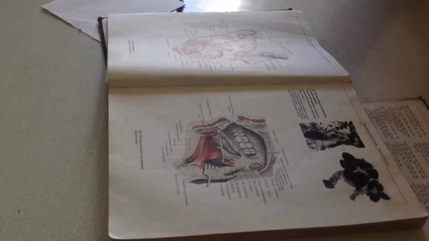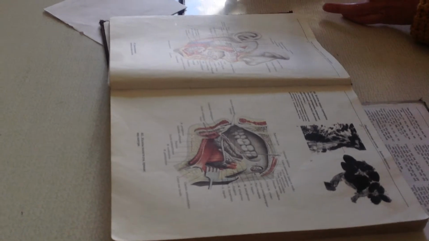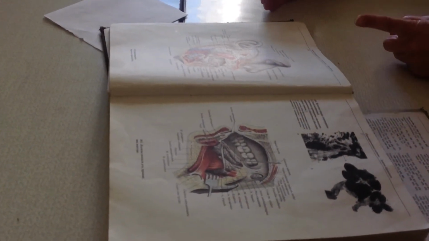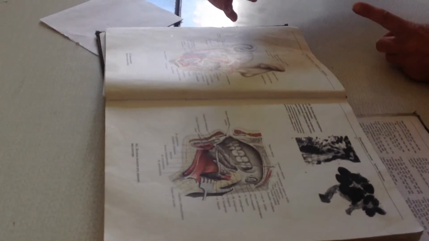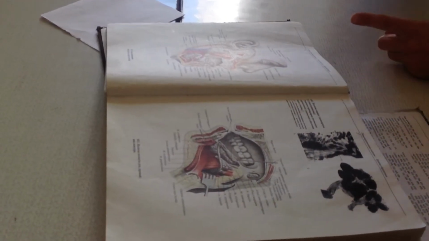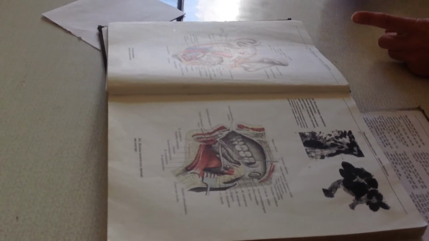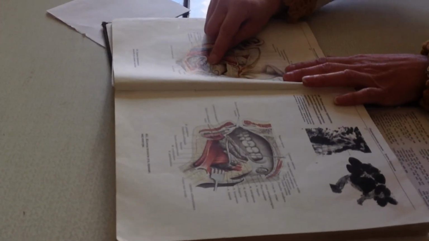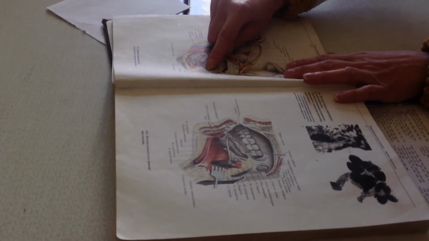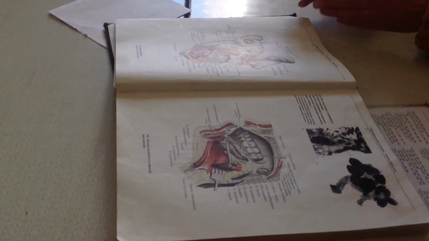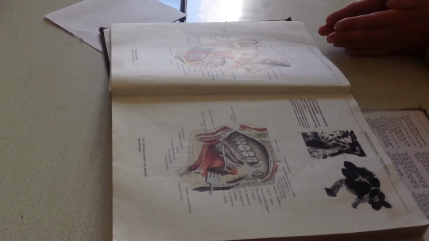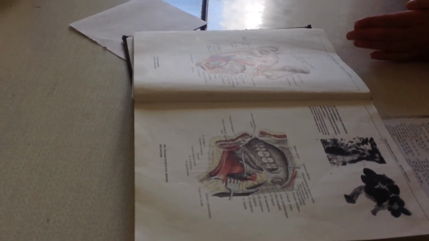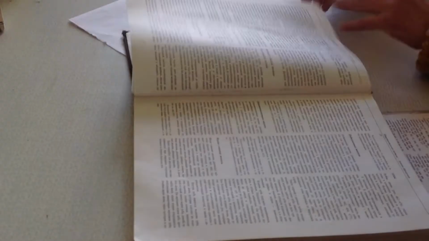Understood? The sublingual salivary gland has ducts. 1 main duct and many, about 10 or 12 accessory ducts, small ducts, visible here. Where does the main duct of the sublingual gland open and where do the accessory ducts open?